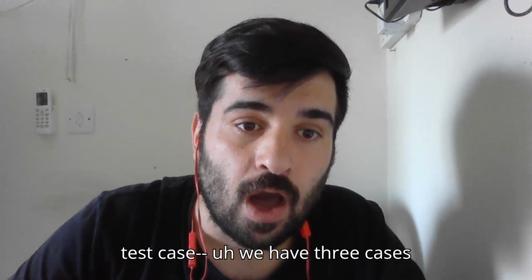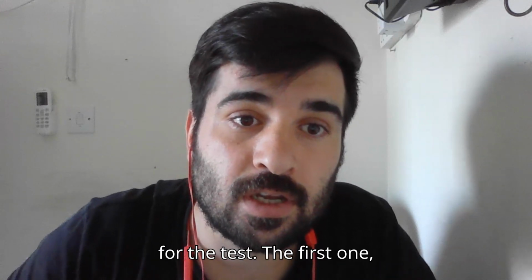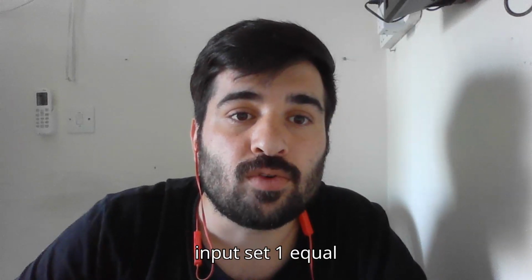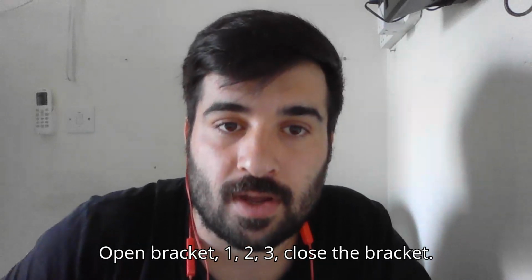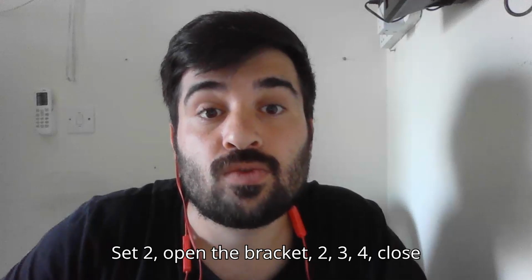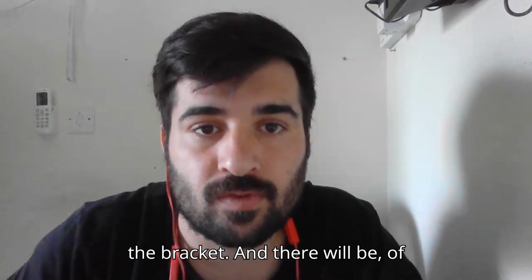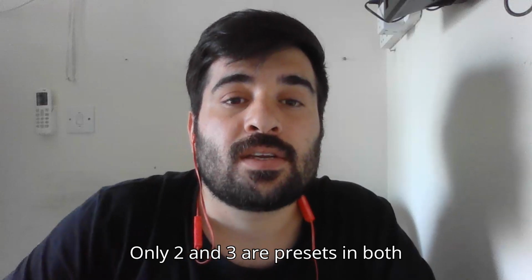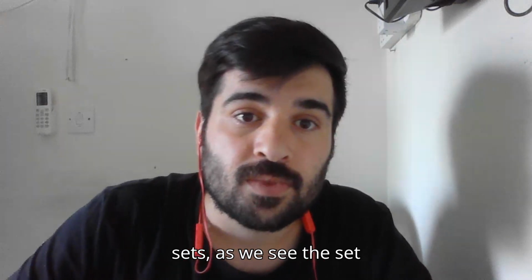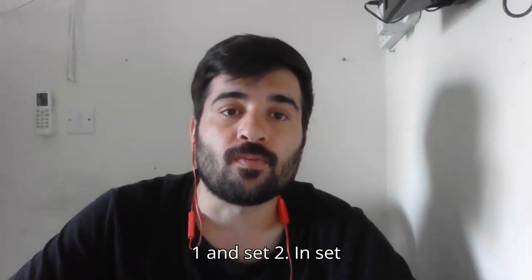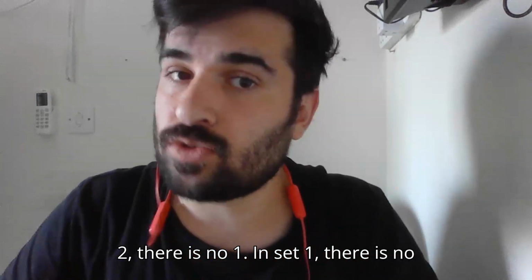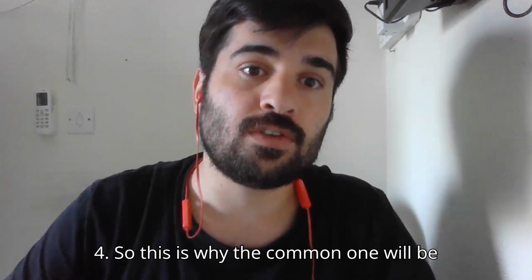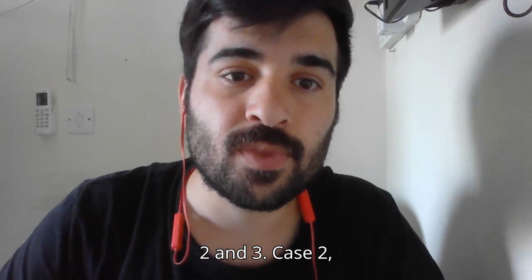The test cases. We have three cases for the test. The first one, input: set 1 = {1, 2, 3}, set 2 = {2, 3, 4}. Expected output will be {2, 3}. Only 2 and 3 are present in both sets, as we see in set 1 and set 2. In set 2, there is no 1. In set 1, there is no 4. So this is why the common ones will be 2 and 3.